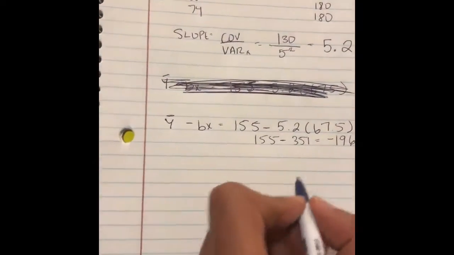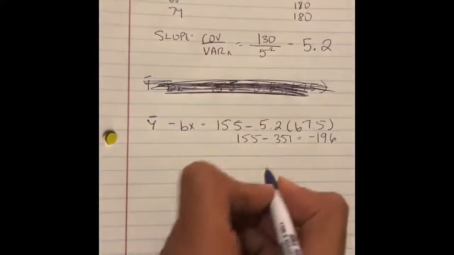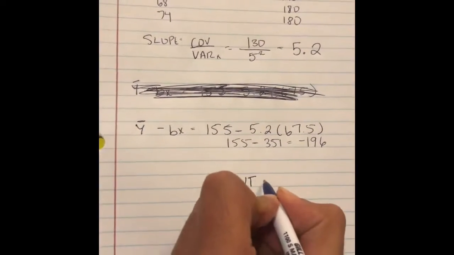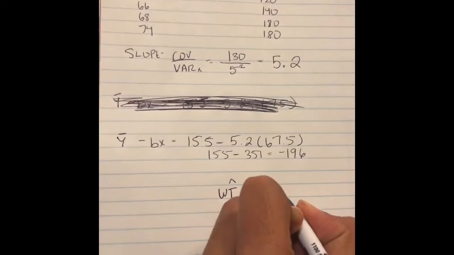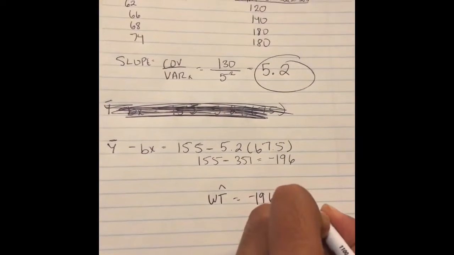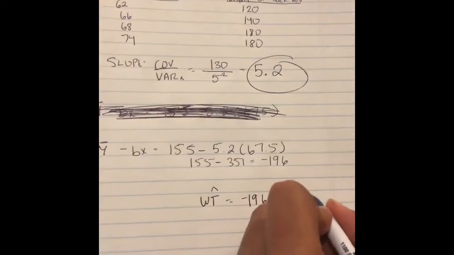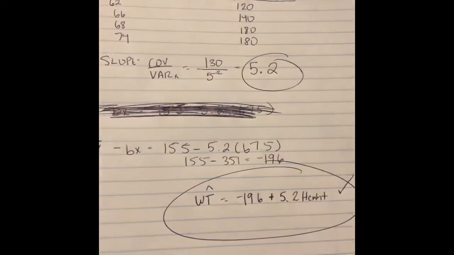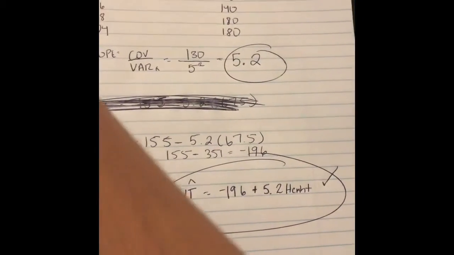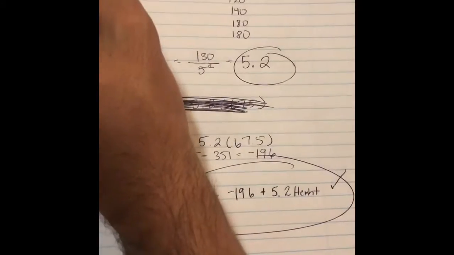So once you get this, we know that the weight of the bricks is going to equal negative 196 plus this number, which is 5.2, times the height of the backyard building. So this is the last thing we need to find out to use backyard buildings to predict bricks.